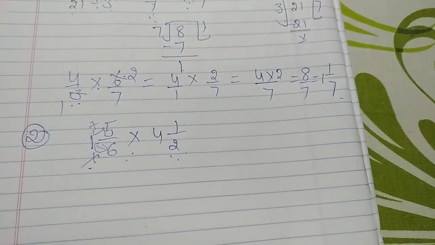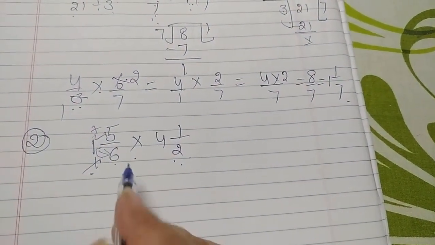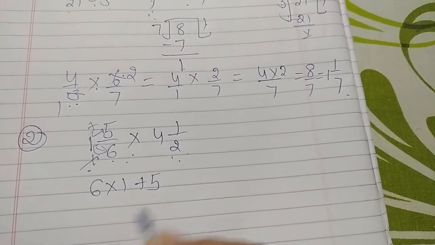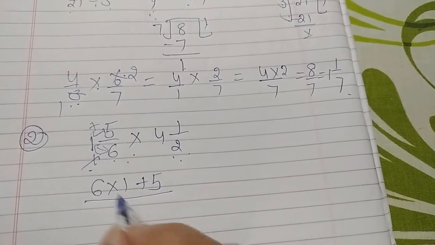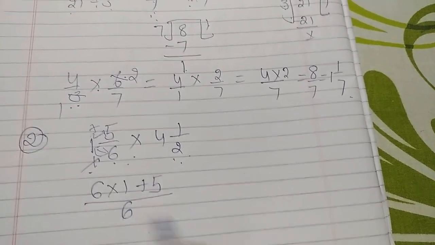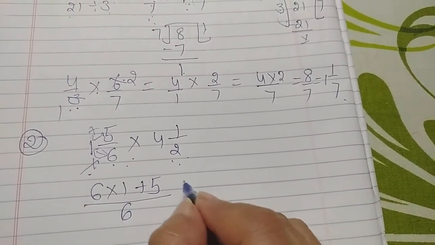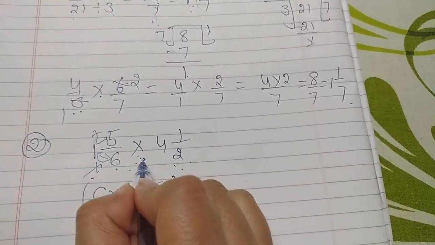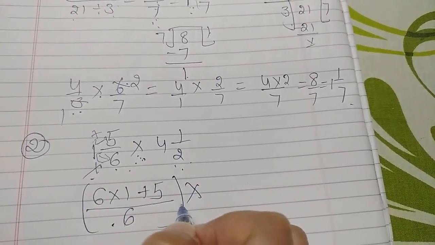These two numbers you add. So what you do? 6 multiplied by 1 plus 5 should be written in the numerator, and the denominator, whatever it is, write as it is. Then the multiply sign between them, whichever sign is available, you have to write down the same as it is.